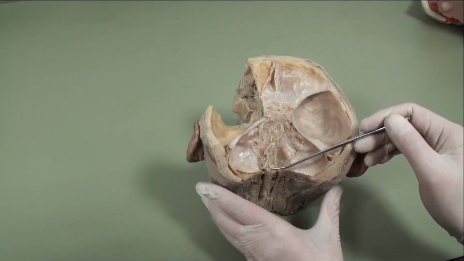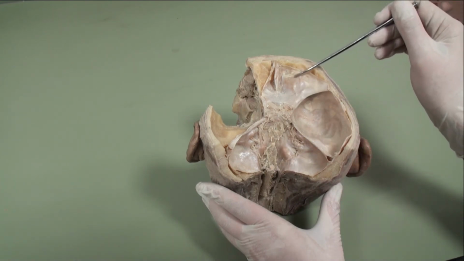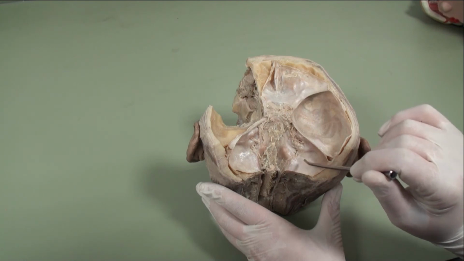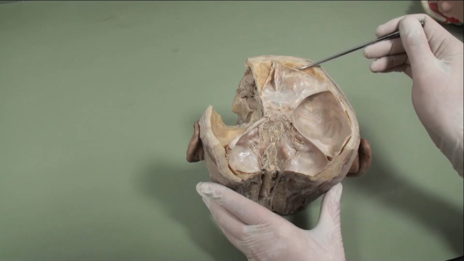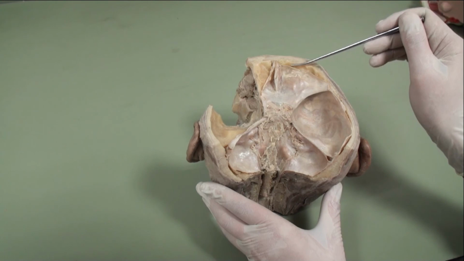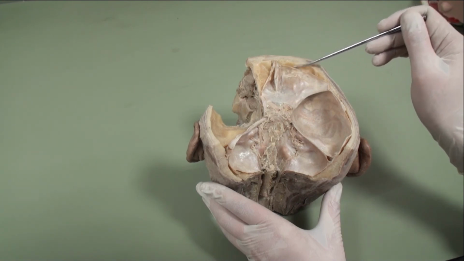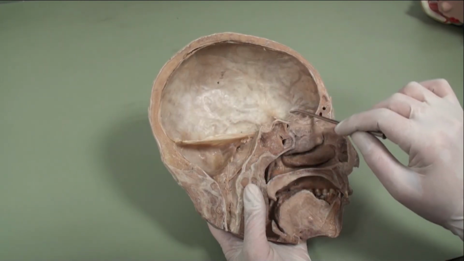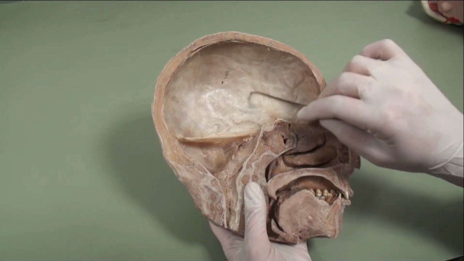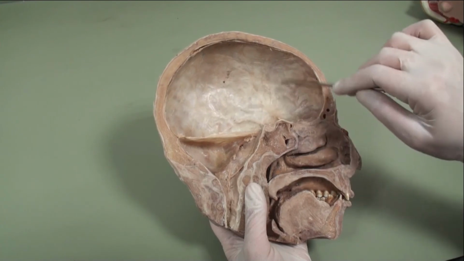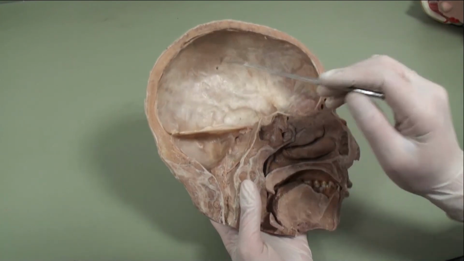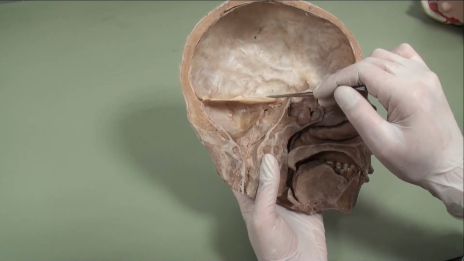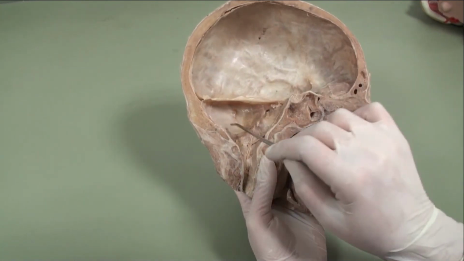The base of the skull showing the anterior cranial fossa, middle cranial fossa, and here the posterior cranial fossa. This tough layer is the dura mater, the meningeal layer of the dura mater. Again here, the cranial cavity from inside, the meningeal layer of dura. It's tough, it's white in color. And here is the horizontal fold, the tentorium cerebelli, separating the occipital lobes from the cerebellum.